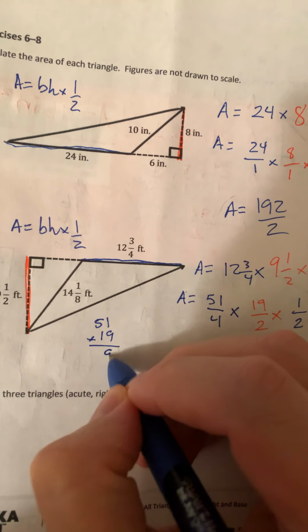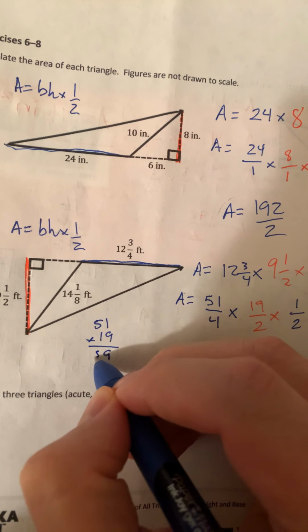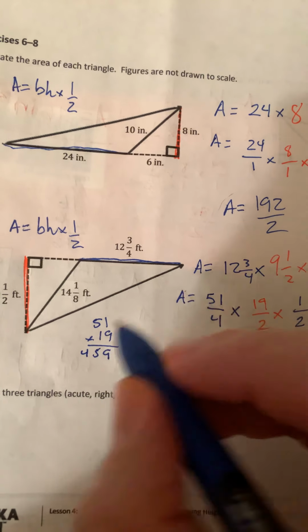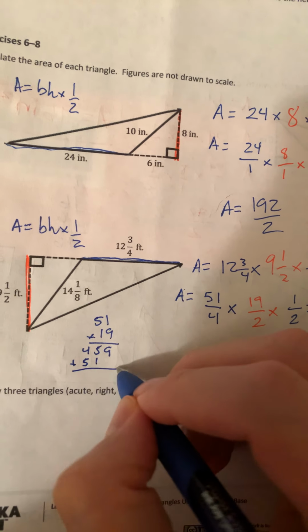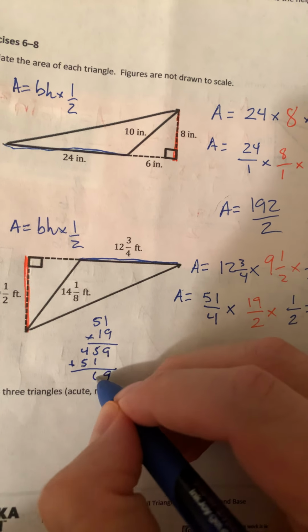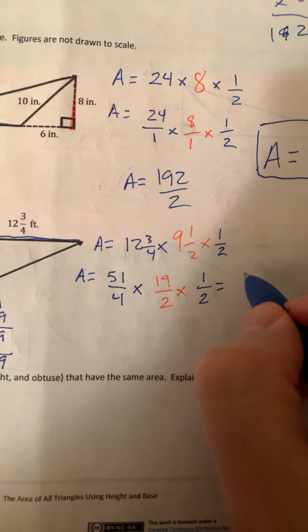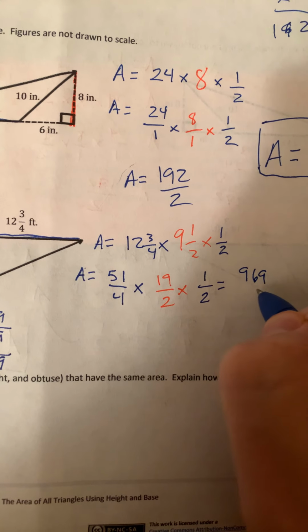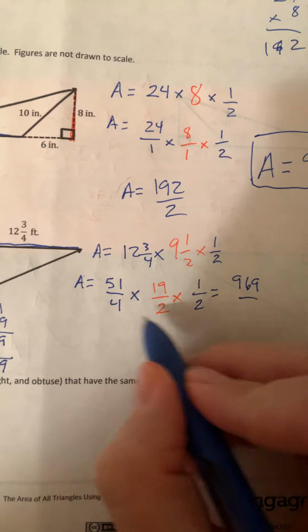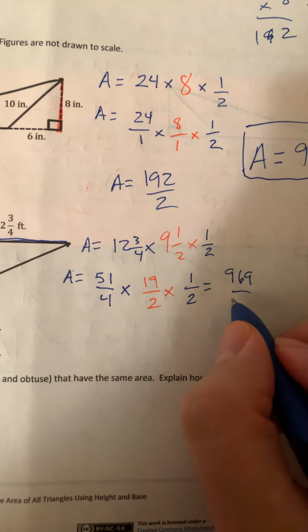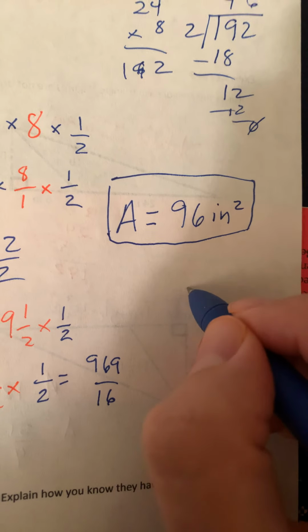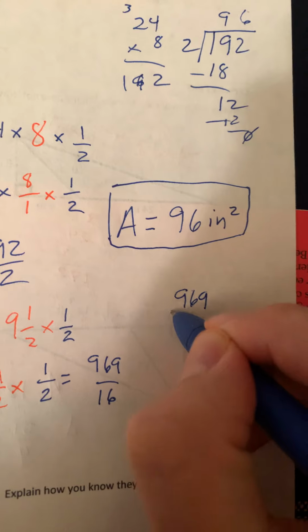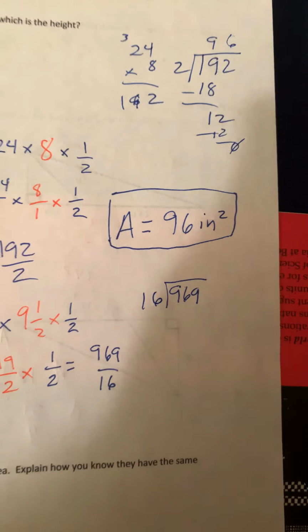1 times 9 is 9, and 5 times 9 is 45. 1 times 1 is 1, and 1 times 5 is 5. 9, 5 plus 1 is 6. 969 over, and then 4 times 2 is 8, and 8 times 2 is 16. So I'm gonna divide 969 by 16, okay?